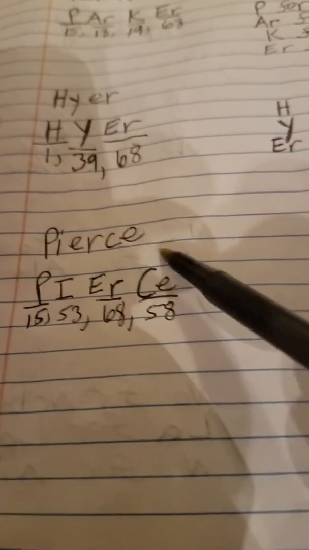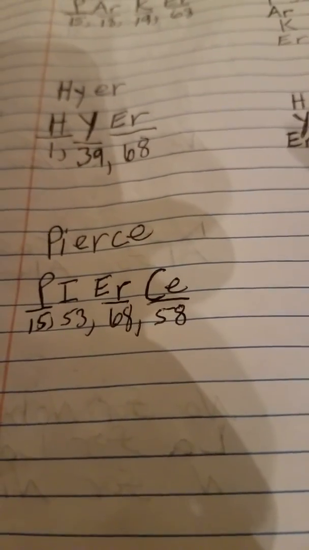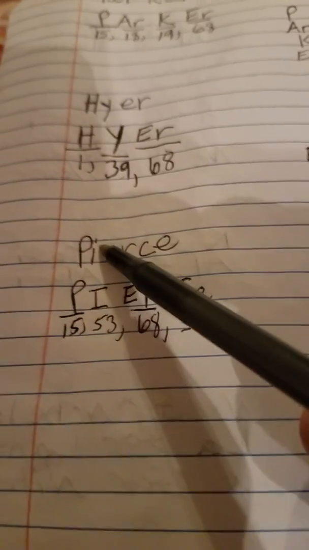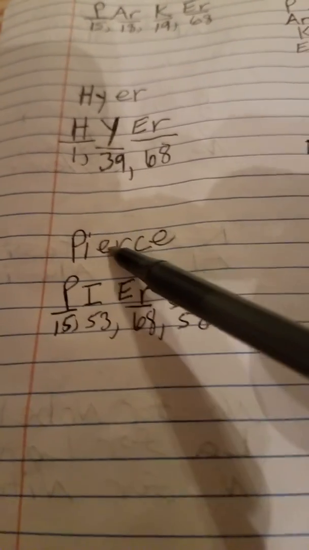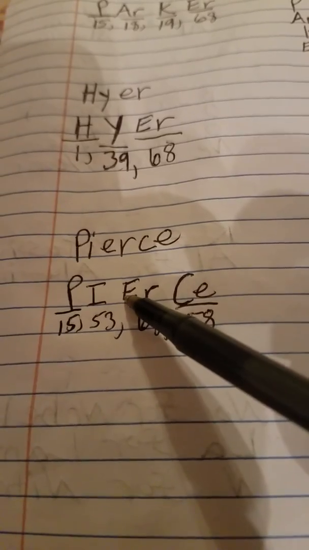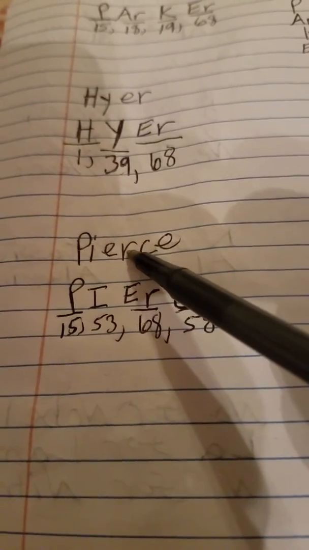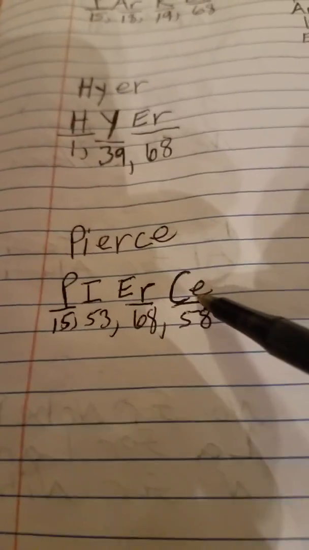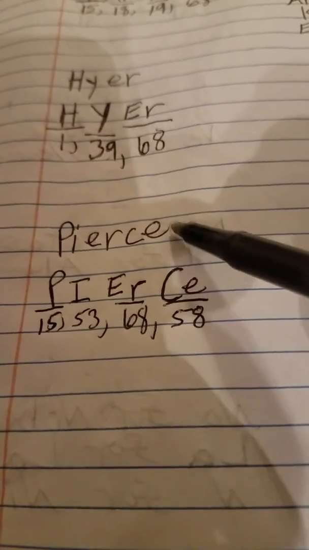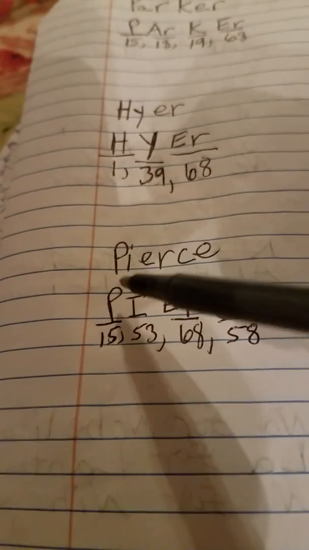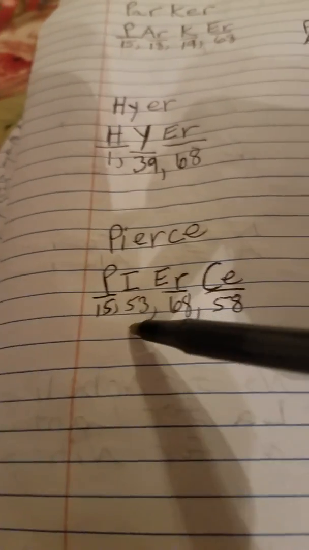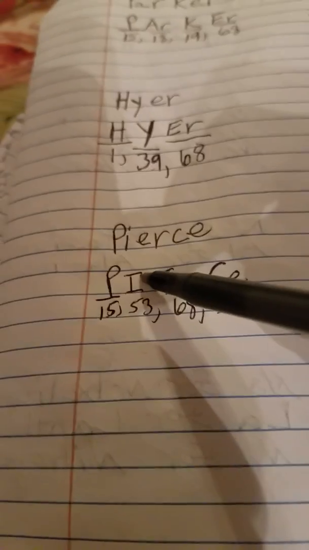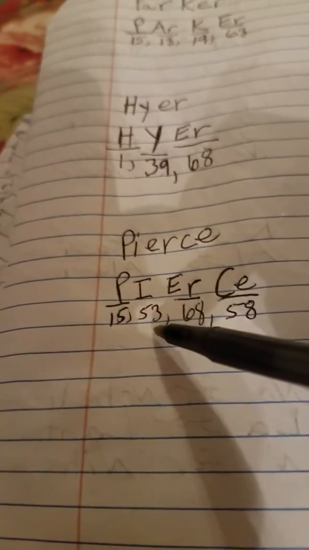And then we got the name Pierce, P-I-E-R-C-E. So we got the capital P, we took the small i and made it a capital I, we took a small e and made it a capital E, and we used and retained the small r with the capital E. Then we took the small c and made it a capital C, and we used and retained a small e. So we got capital P for phosphorus with atomic number 15. We got capital I for iodine with an atomic number of 53.